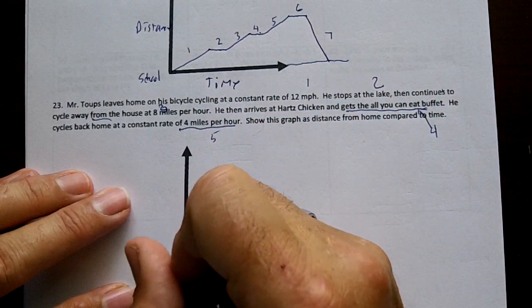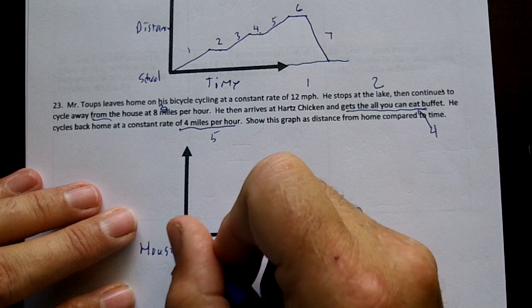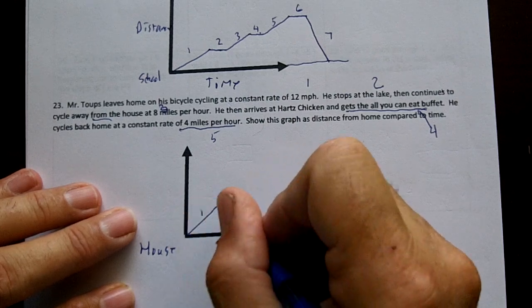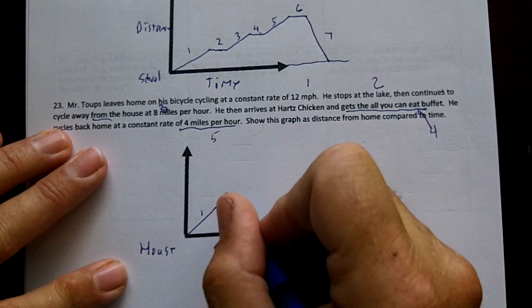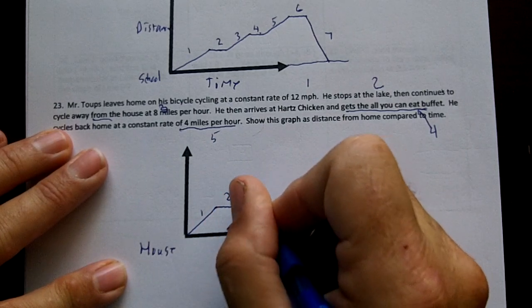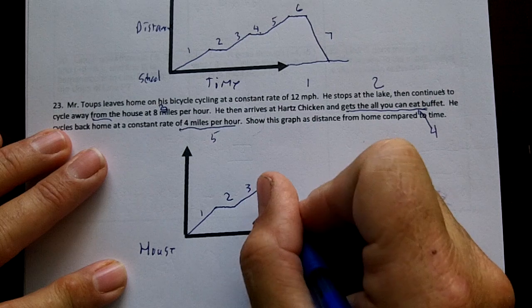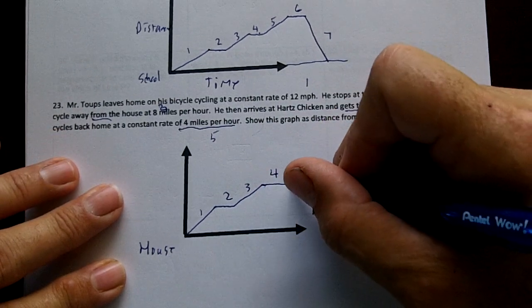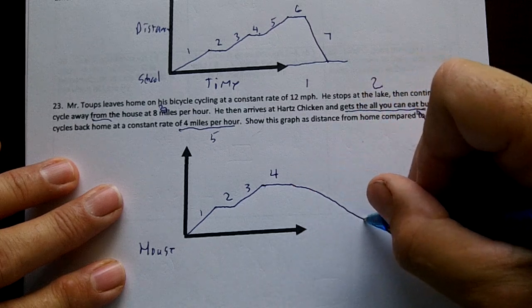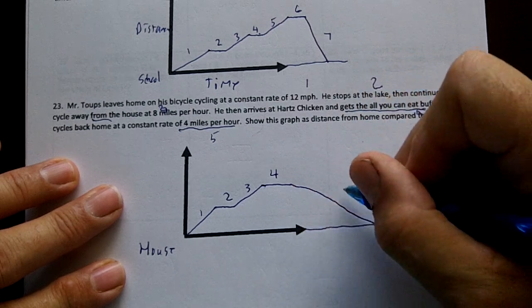So this is our house. He goes away at 12 miles an hour. That's part 1. Stops at the lake, part 2. He goes at 8 miles an hour, so it's not as steep. That's part 3. Goes to Hart's Chicken, part 4. And then he bikes back at 4 miles an hour, and that's even flatter, isn't it? So it's going to do this. That's part 5, isn't it?